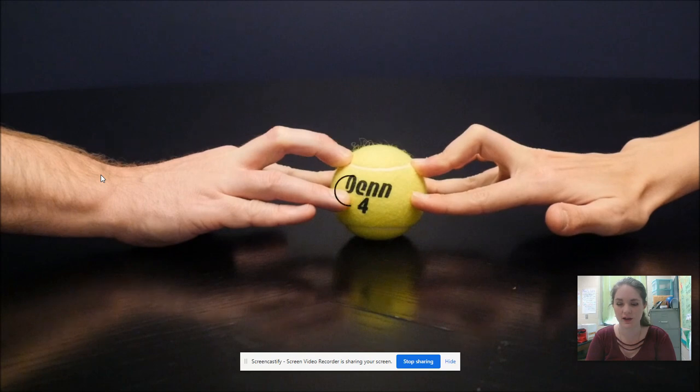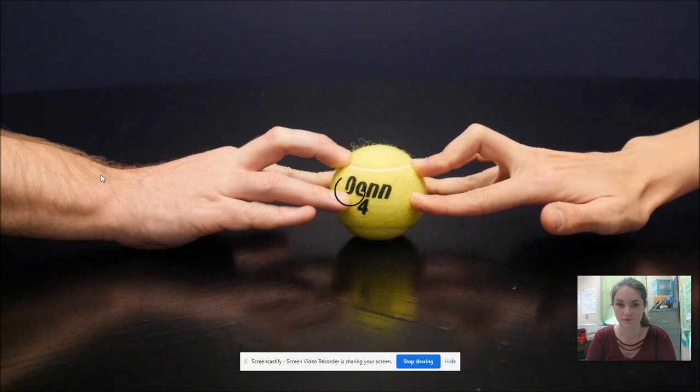What kind of force do you think each person is applying? What direction is that force going in? What are the components of this system?